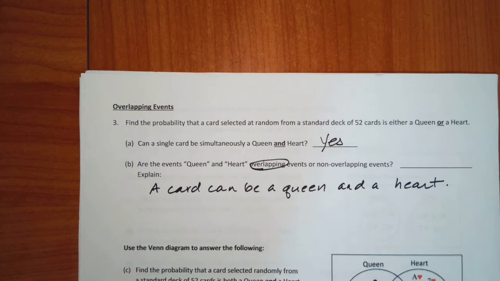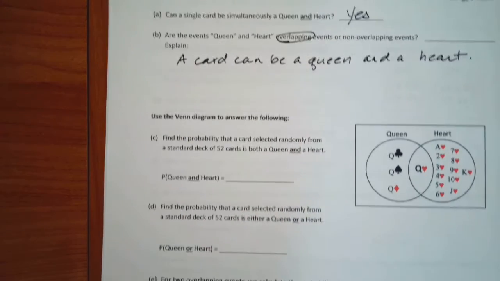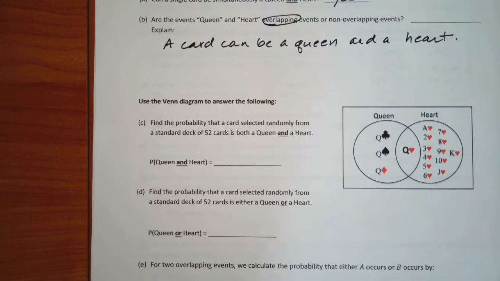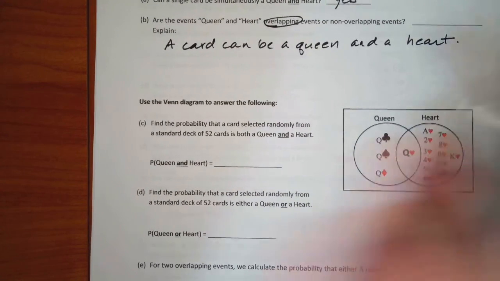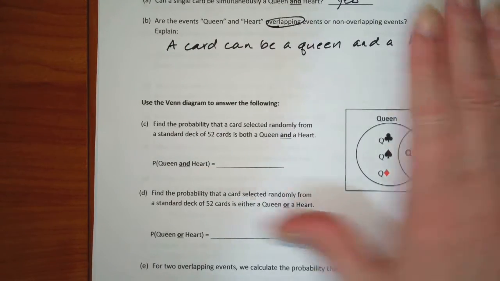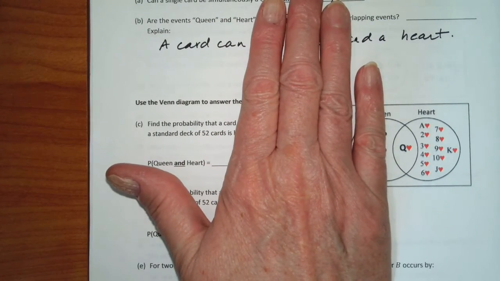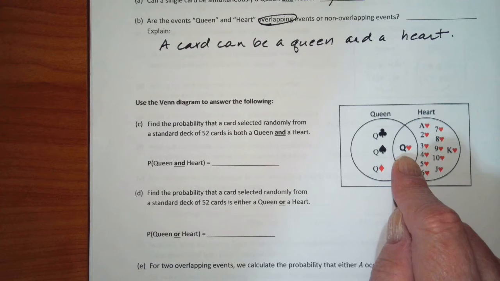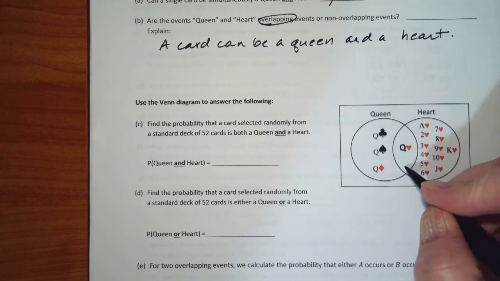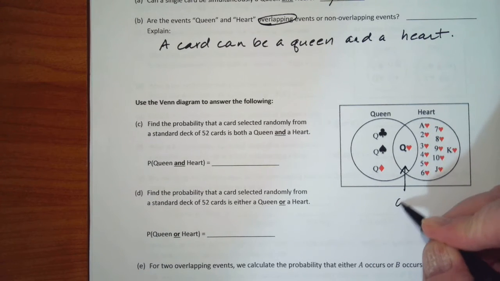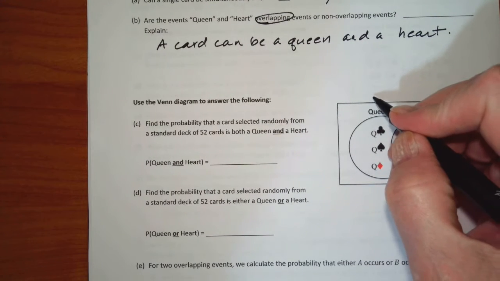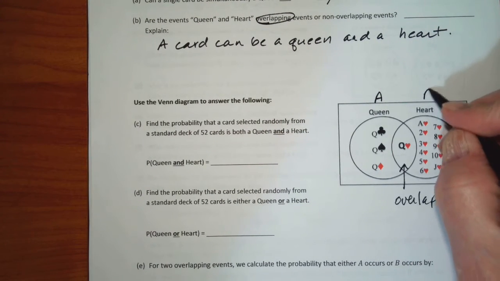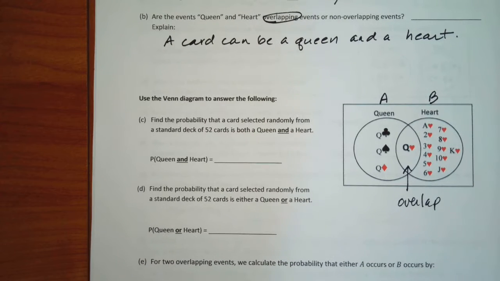Okay. All right, now to put that in terms of something that we've done before, let's look at this in terms of a Venn diagram. Here we have all of the queens. Here we have all of the hearts, and the Queen of Hearts is our overlap. This is our overlap. And we would call this event A and this event B in terms of our probability.